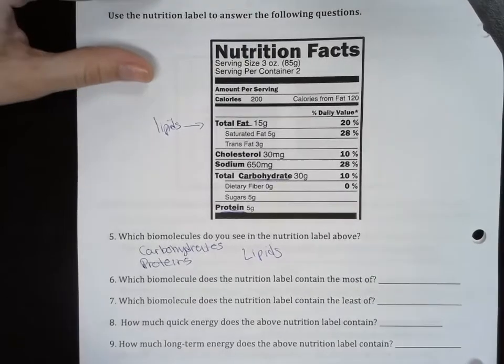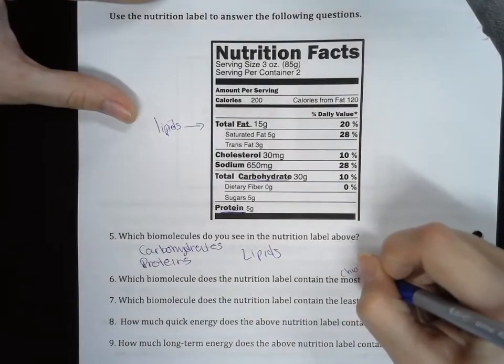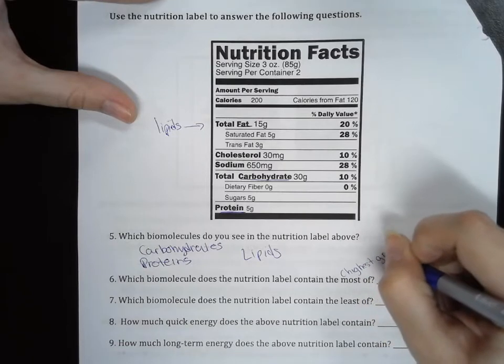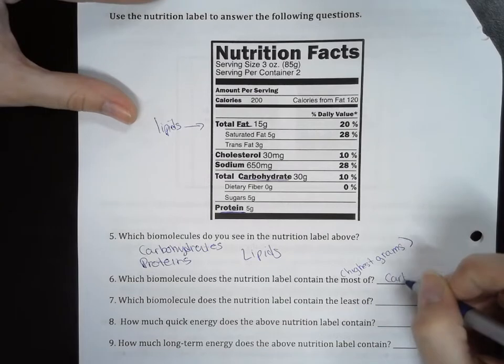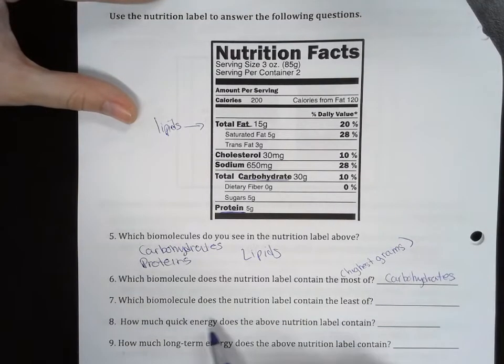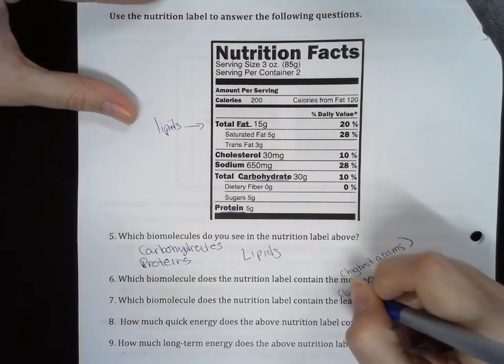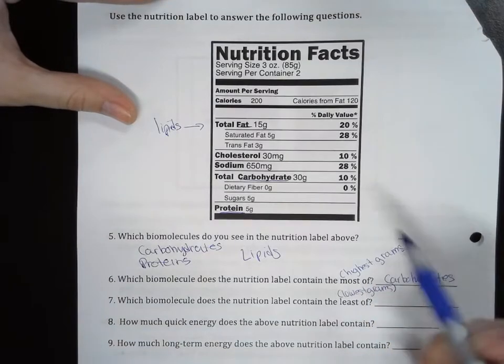Which biomolecule does the nutrition label contain the most of? Well, most would be highest grams. My highest grams is carbohydrates with 30. My next question asks me which biomolecule does the nutrition label contain the least of? That would be lowest grams. And that would be proteins.